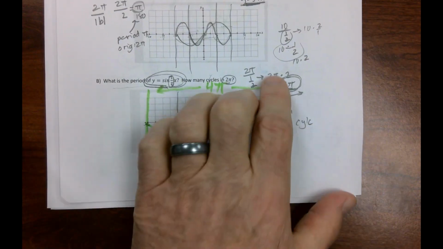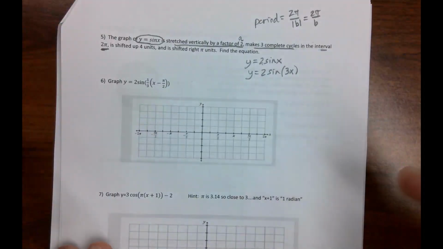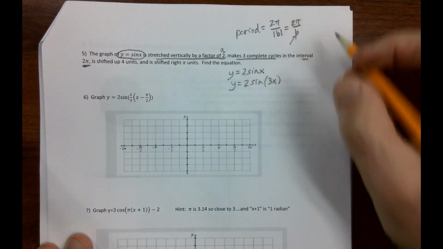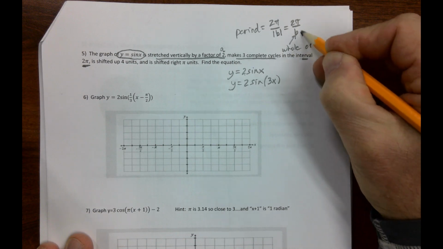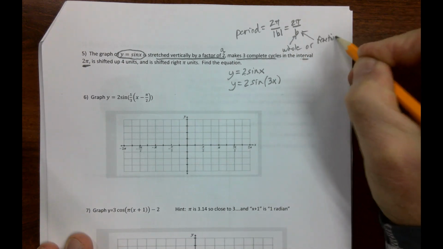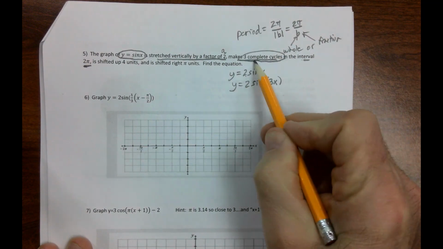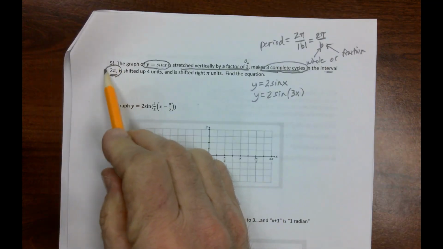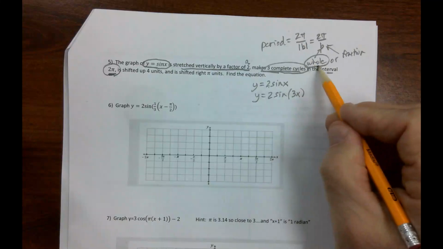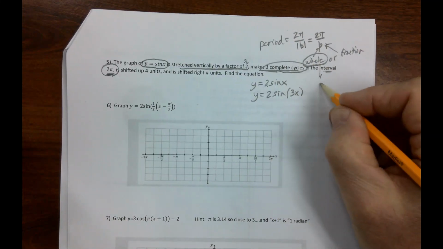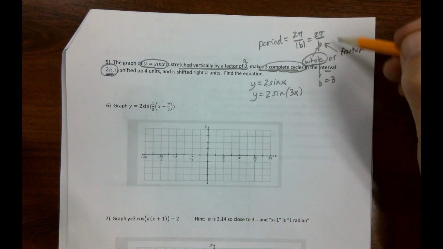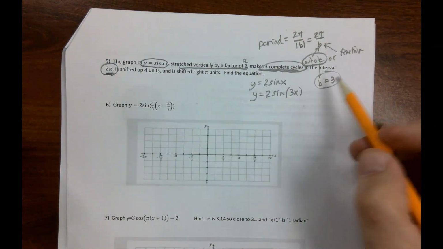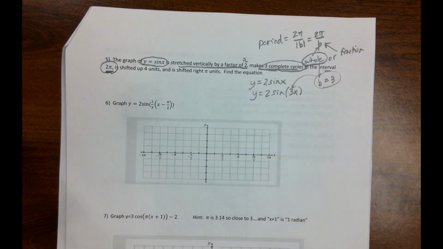So with that common sense in mind, the question is, what do I put in there, a whole number, or do I put a fraction in there if I want more cycles crammed in the normal period? And the answer is I want a whole number. So that's a different way of saying let b equal 3. So that's a little trickeration to help you understand what b is. So hopefully that helps somebody.